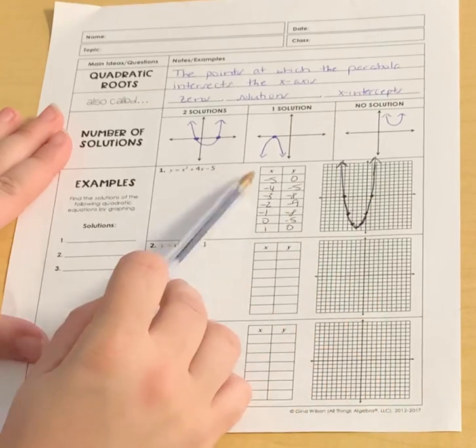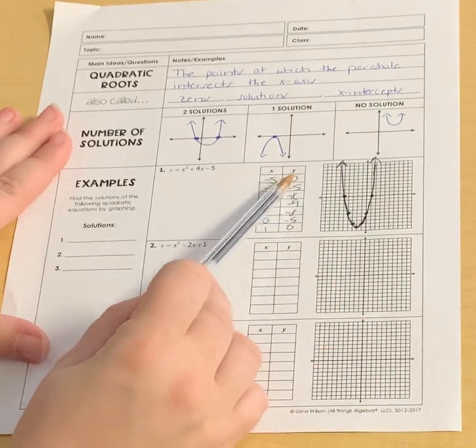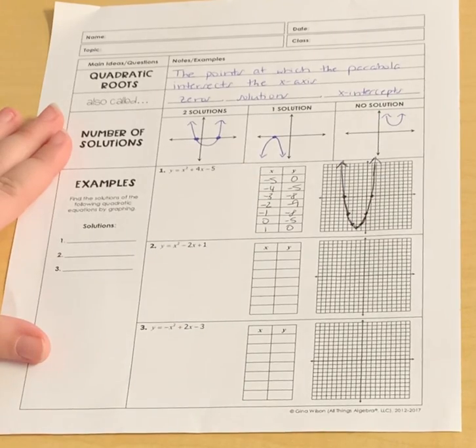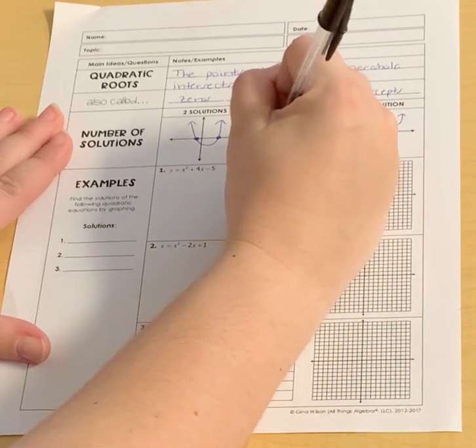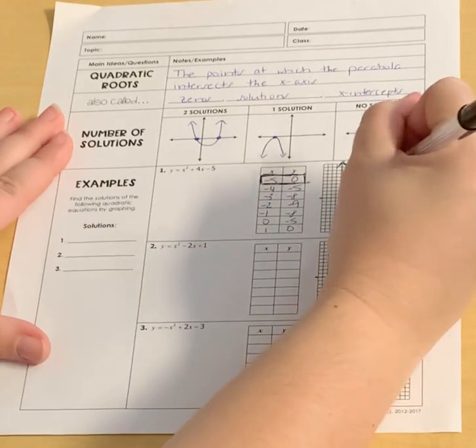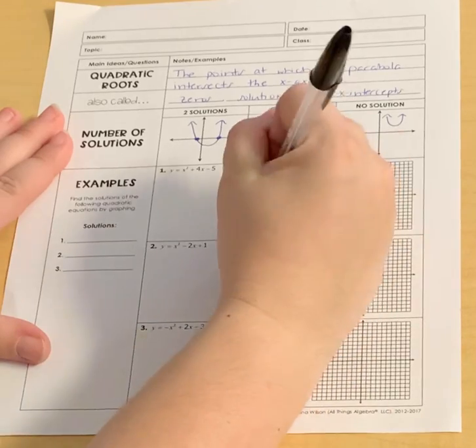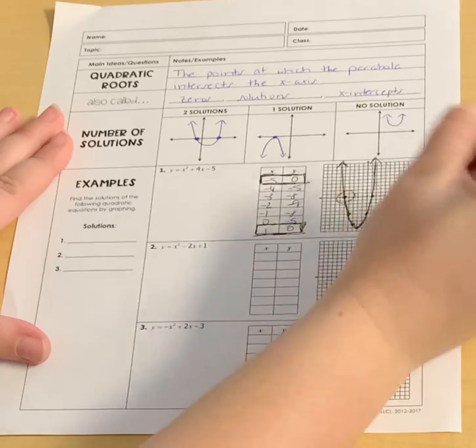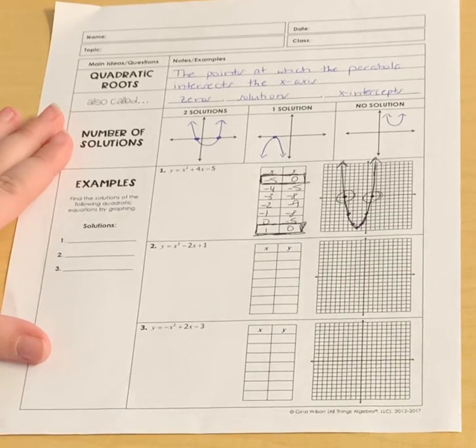You can also see that on your table here, when our y values are 0, whatever the x values are, that's your quadratic roots. So right here on our table, we have -5, 0, which is this point, and then we have 1, 0, which is this point here. Okay, so we have -5 and we have 1.